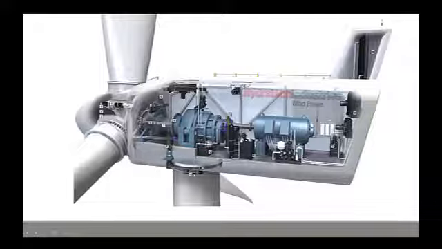Another thing that we can do is we can rotate this whole assembly here on this shaft. There's a little motor here that's like a rack and pinion type of arrangement that I can move so that it's facing the wind for optimum efficiency.